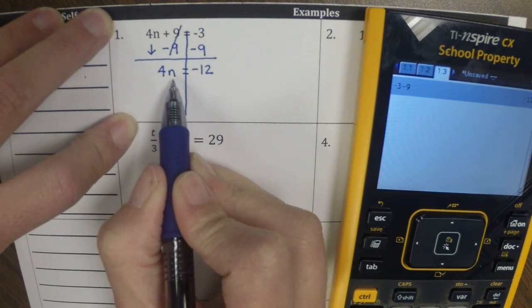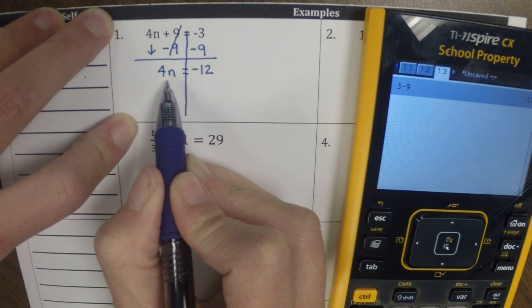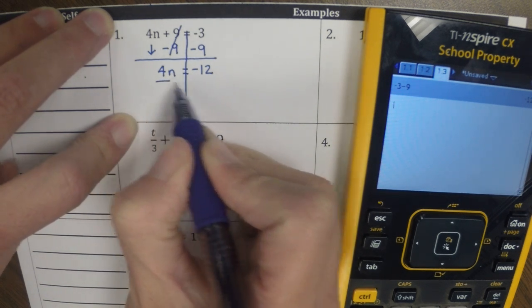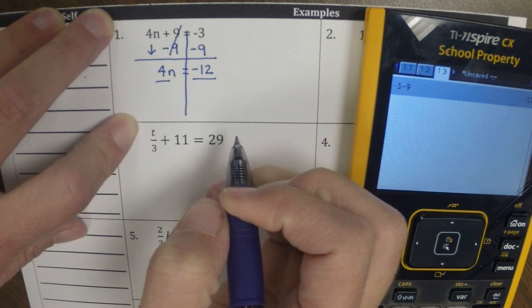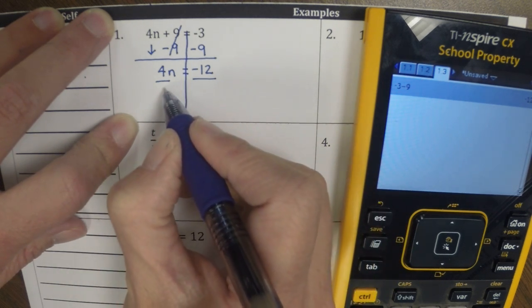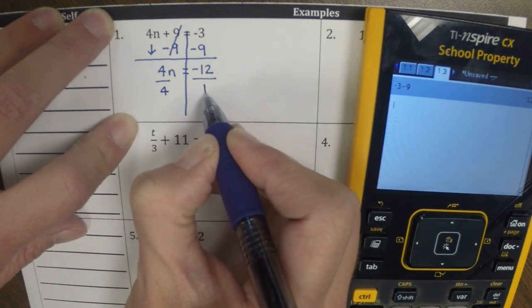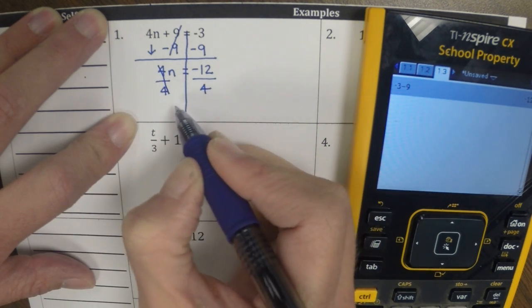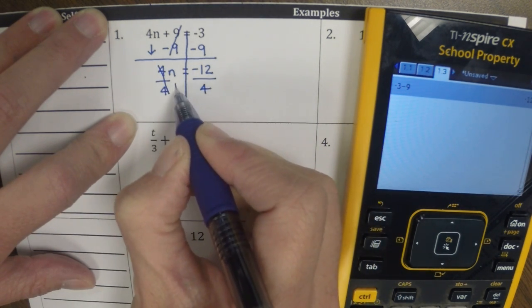Well, again, side by side means multiplied. So now the opposite operation would be to divide. And again, we divide by whatever number is in front of the variable. So we're going to divide both sides by 4 because what we do on one side, we do on the other. These should divide out. I would bring my n down.